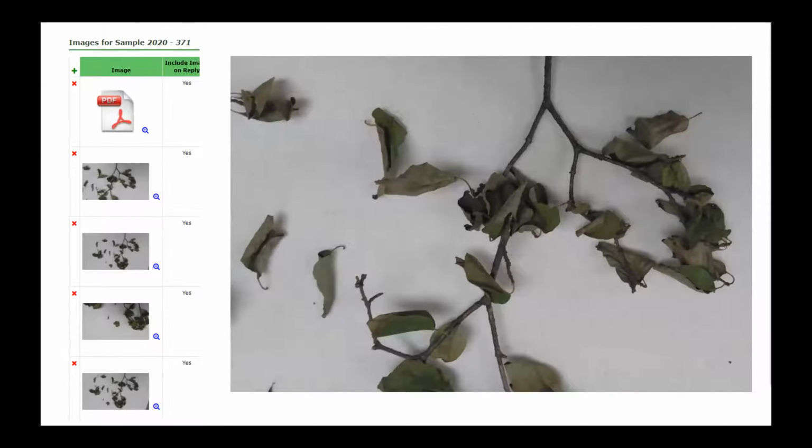So here's some examples of some not so good images. This is just a snip I took of what we see on our end when something's uploaded into the database. So the PDF is the completed diagnostic form. And there were actually 10 images that were very similar to this. I couldn't snip them all and put them on the screen, but sending 10 bad images is not any better than sending one bad image. So this was an insufficient sample.